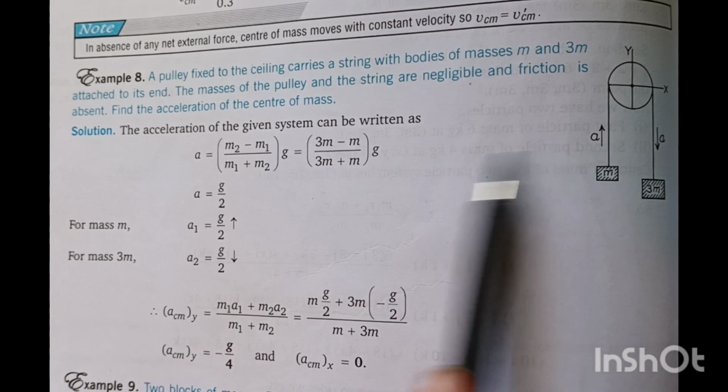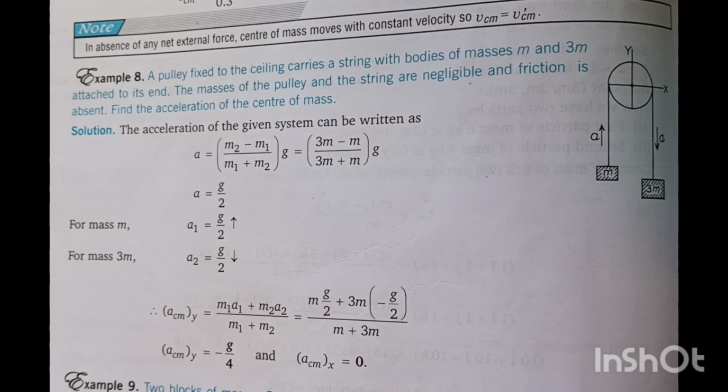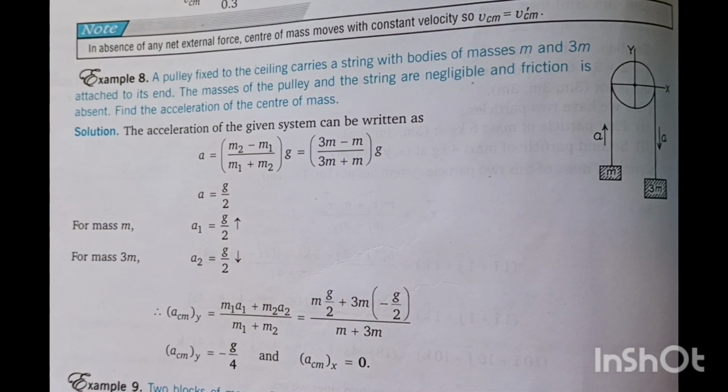If you take the horizontal direction, there is no movement, so you will not find any acceleration in the horizontal direction, so that is 0.